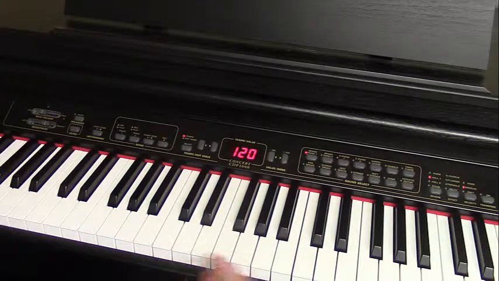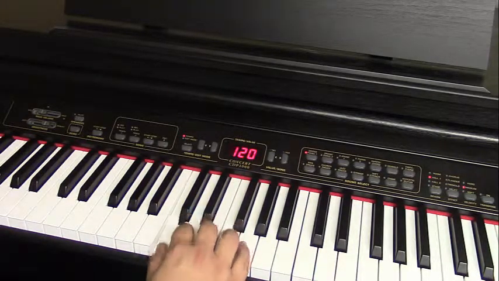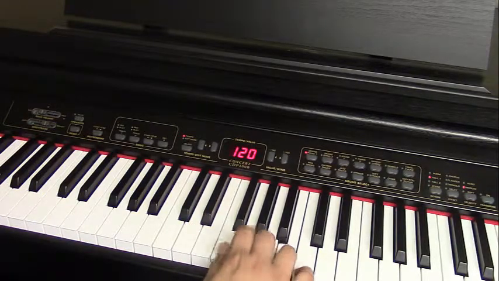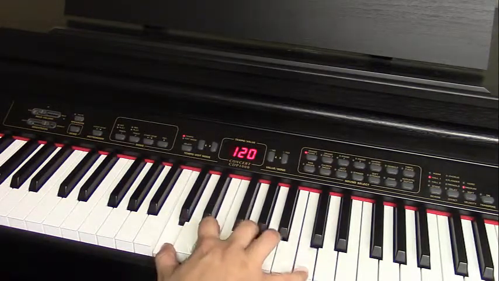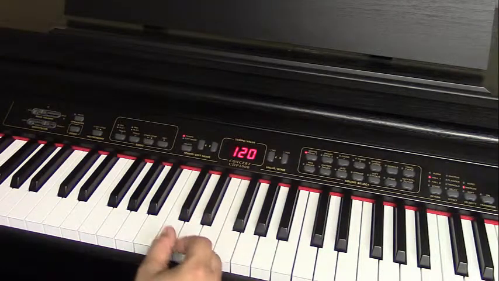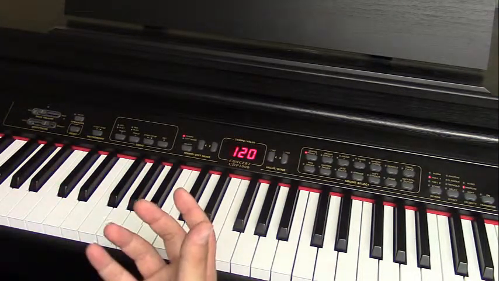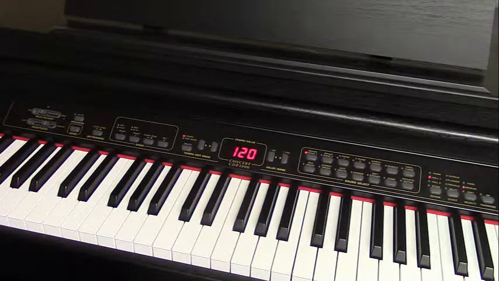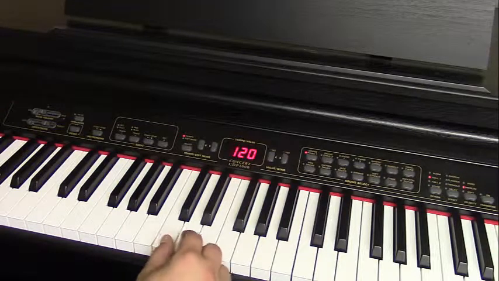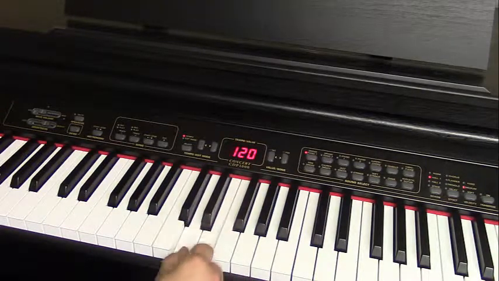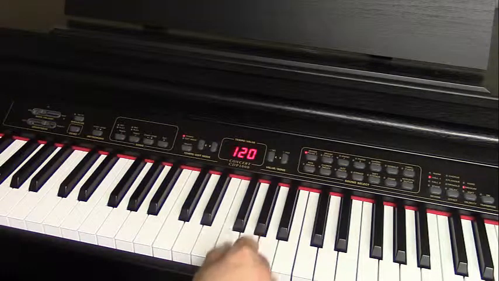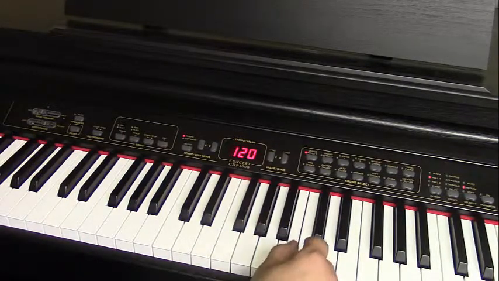So in case you didn't notice, the C major scale consists of only white notes. Okay? Just white notes. Okay? And that's why we start with the C major scale. Okay? So again, the pattern goes whole step, whole step, half step, whole step, whole step, whole step, half step.